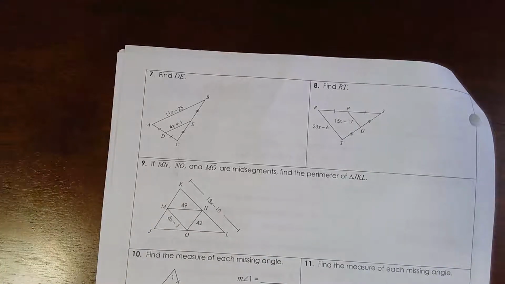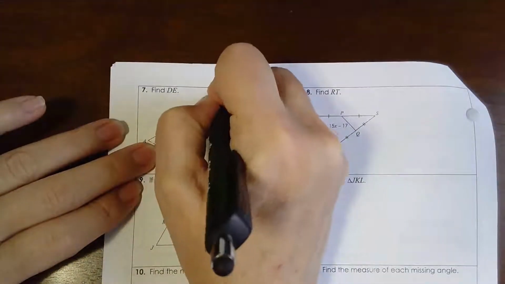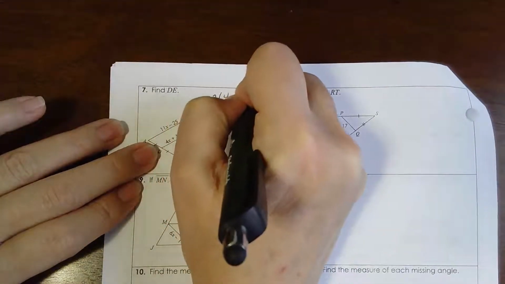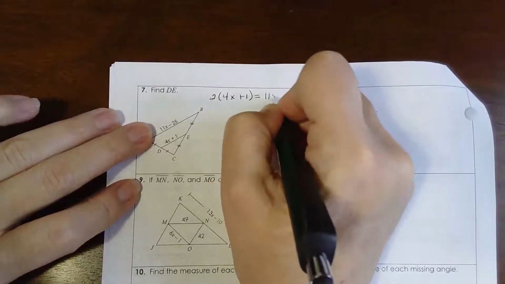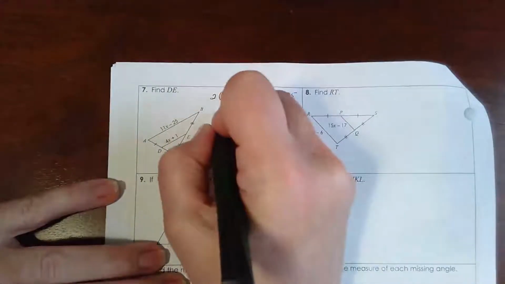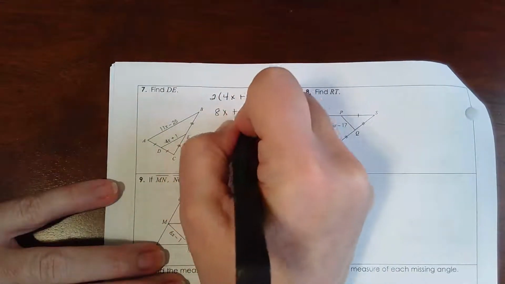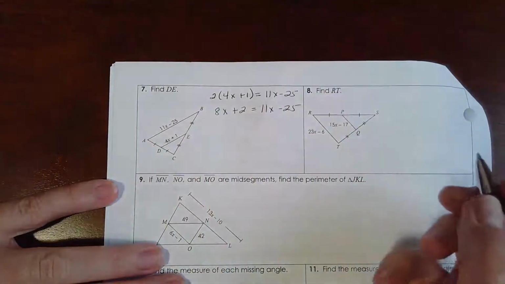All right, on 7, we're going to take 2 times our midpoint, so 2 times 4x plus 1 equals that parallel side, which is the 11x minus 25. Distribute, so we get 8x plus 2 equals 11x minus 25.